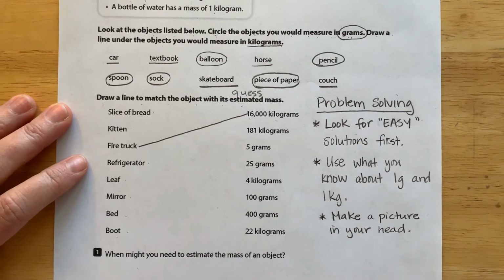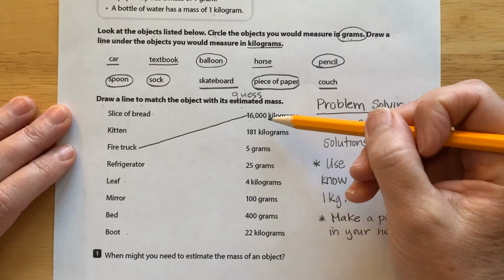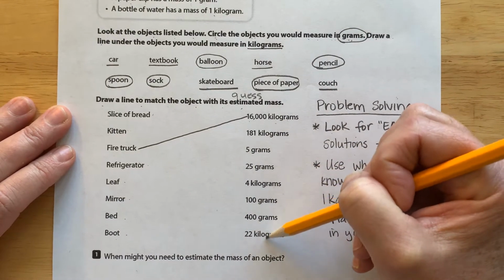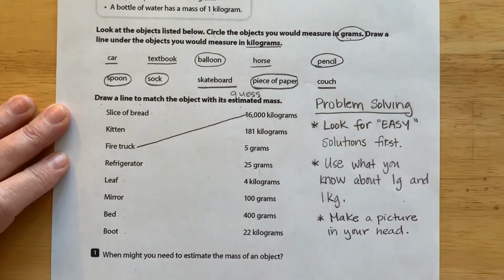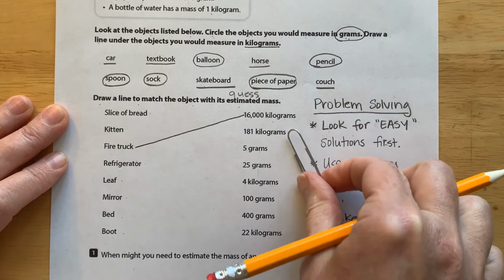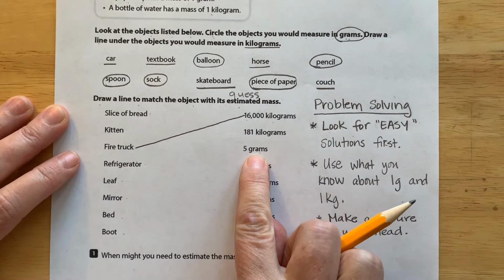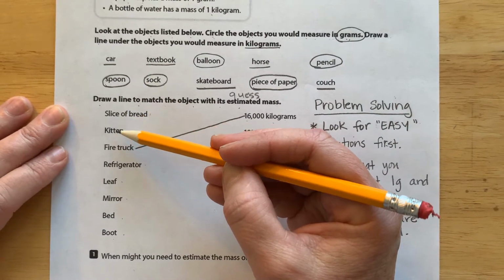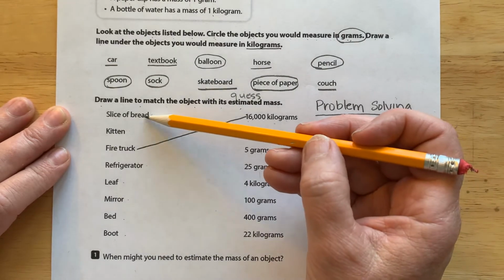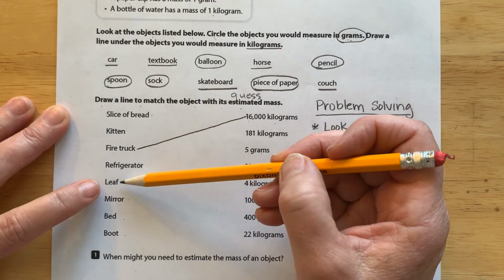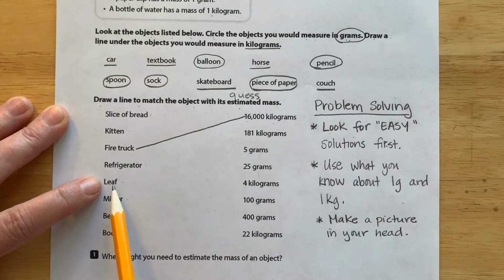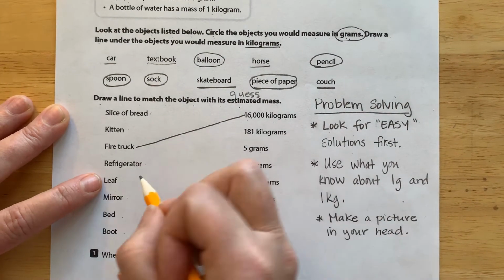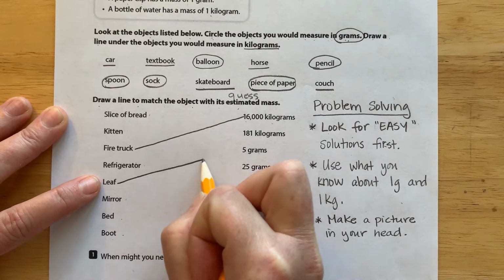Now let's look for another easy one. I'm going to look for the smallest object. What's the smallest number we have here? Oh, 5 grams. That would only be 5 paper clips. So it's going to be something that's really small. Let's look at our objects over here. What is the smallest, or what would have the least amount of mass? A slice of bread, a kitten, a refrigerator, a leaf. A leaf would not have a very big mass. It would have a very small mass. So I know that my leaf is going to match my 5 grams.